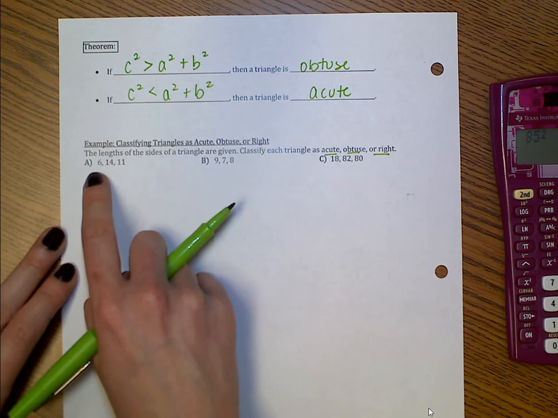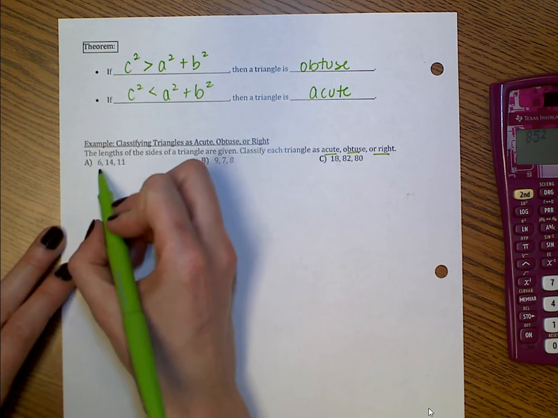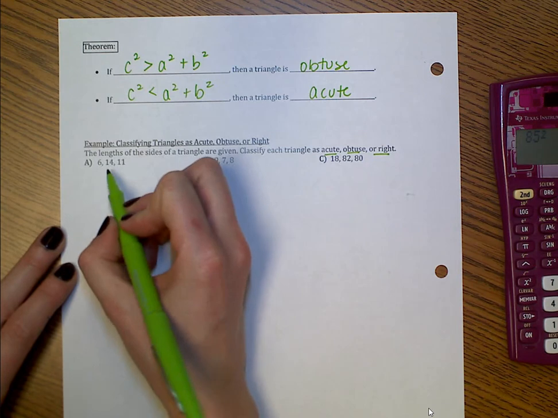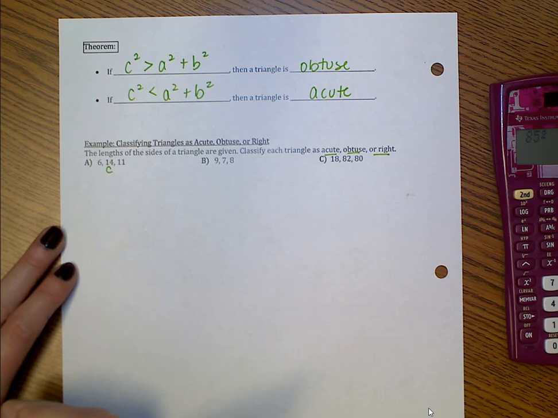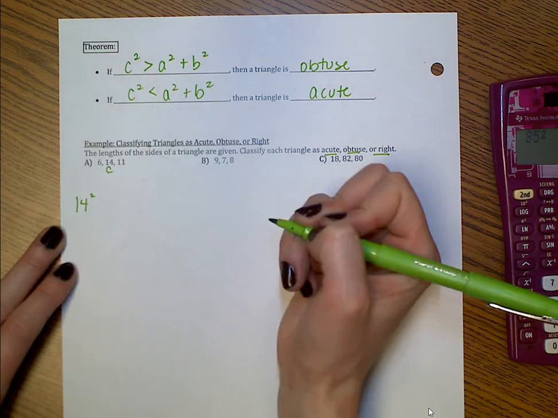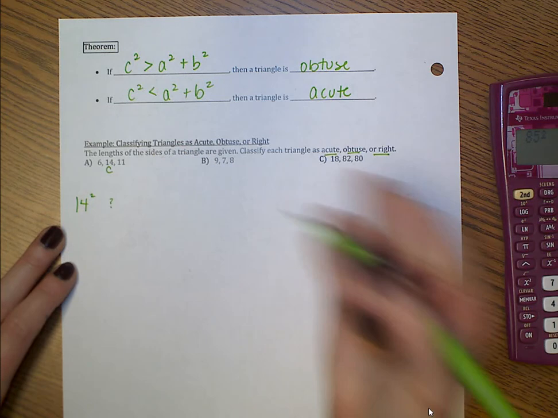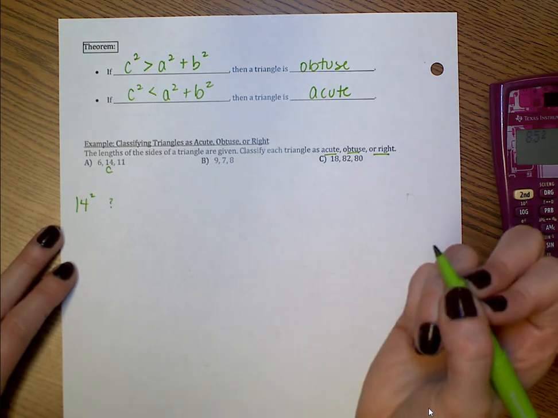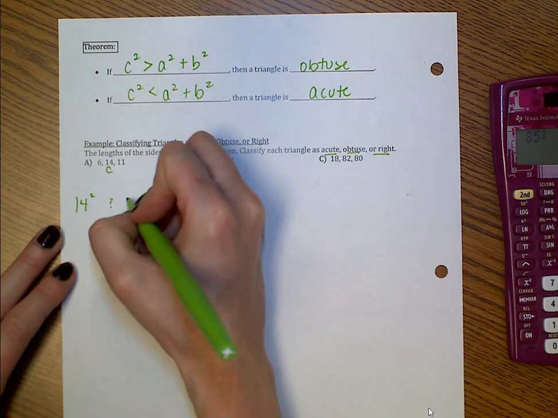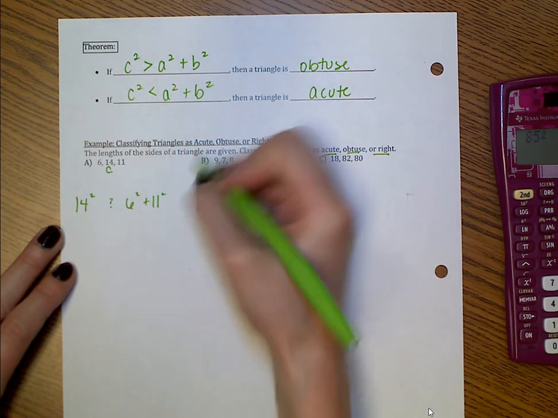Please be careful. It doesn't automatically go A, B, C. C has to be the biggest side. So on example A, 14 is my C value. So I'm going to do 14 squared and then put a question mark because I don't know if it's equal to, greater than, less than, whatever. And I'll put A squared plus B squared on the other side.